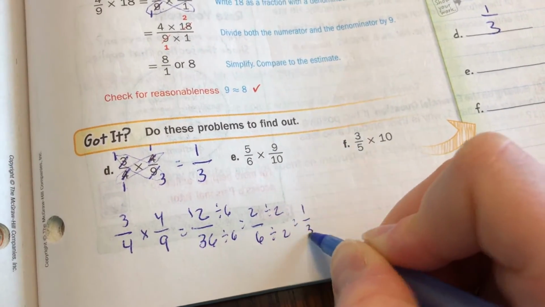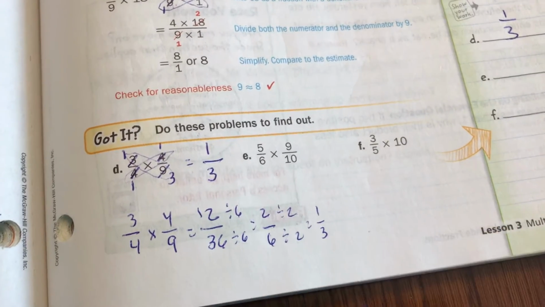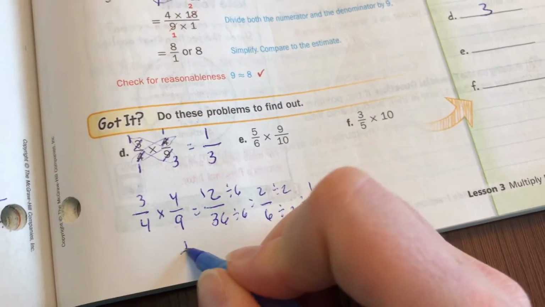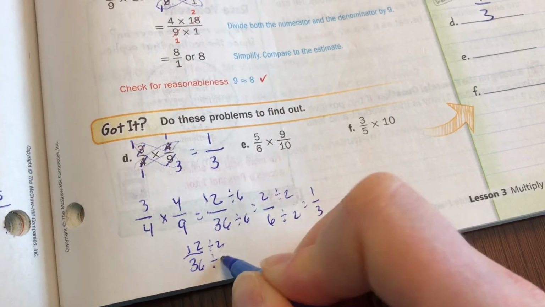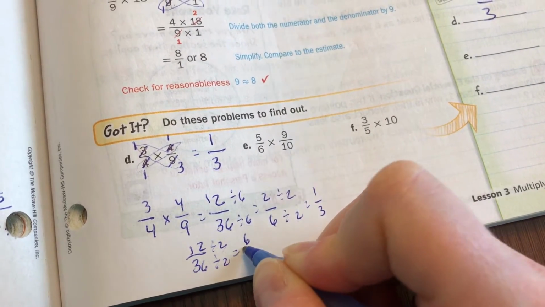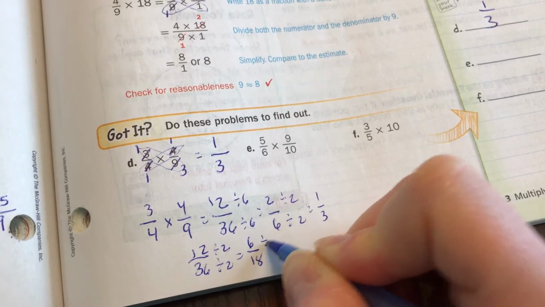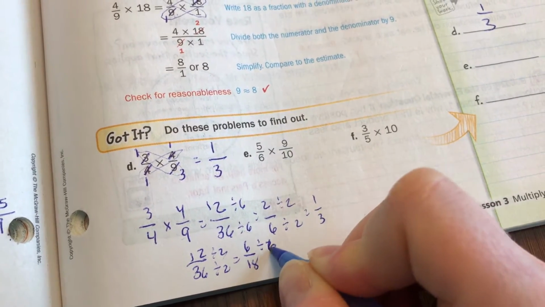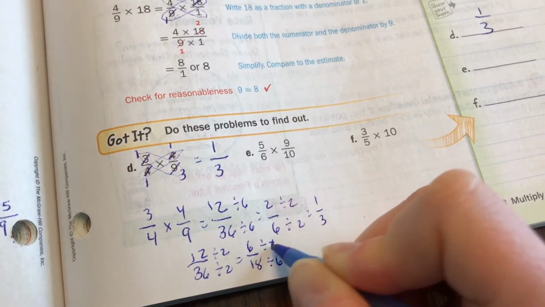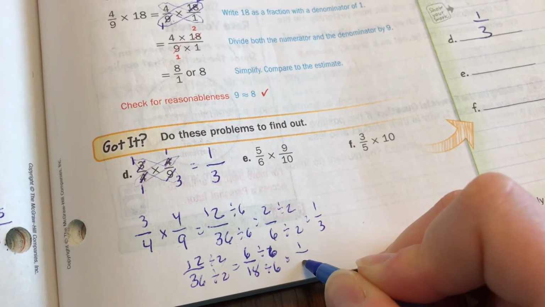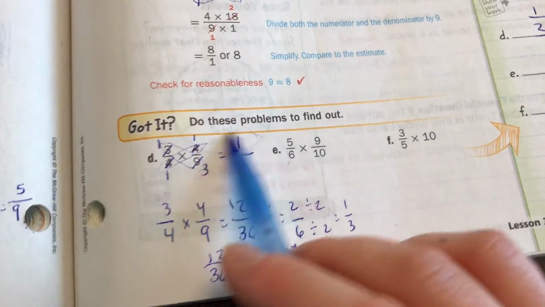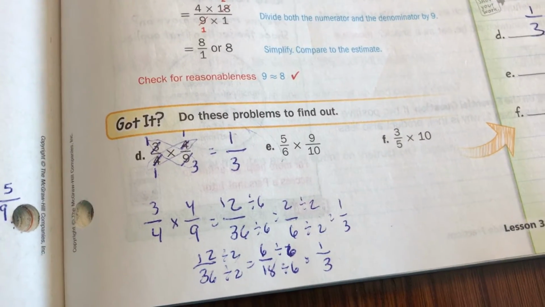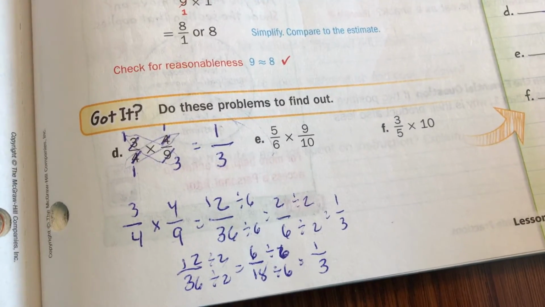Oh, I guess 1/3. Okay, so see how, if I would have done 12/36 and divided by 2, then I would have divided by 2 again. Oh, maybe I would have seen the 6 there and then had 1/3. So anyway, it's way easier to do this than it is to do all that scary simplifying stuff that always makes us roll our eyes.